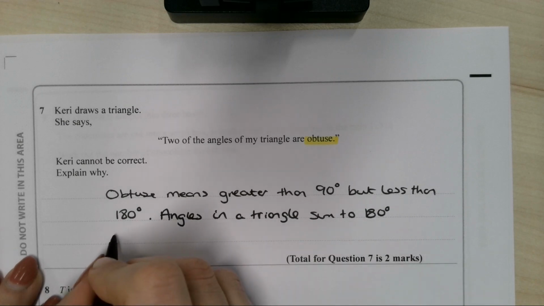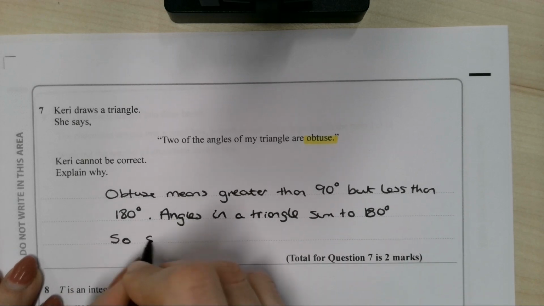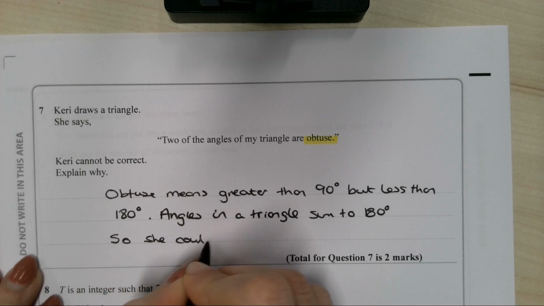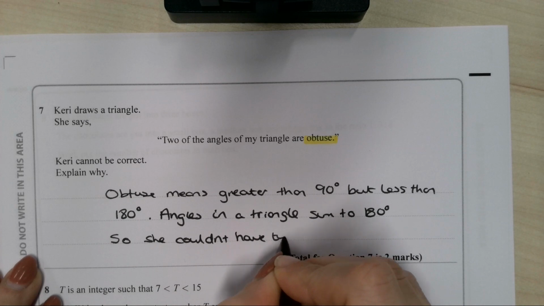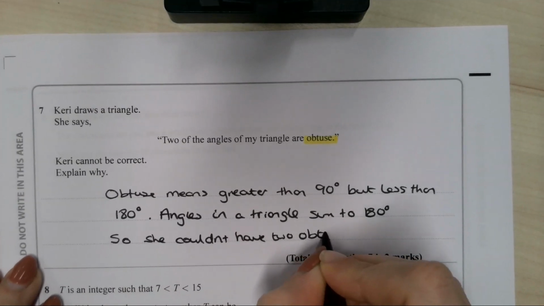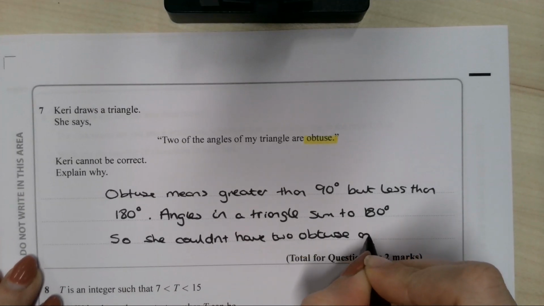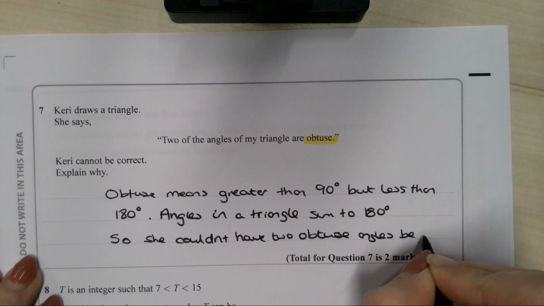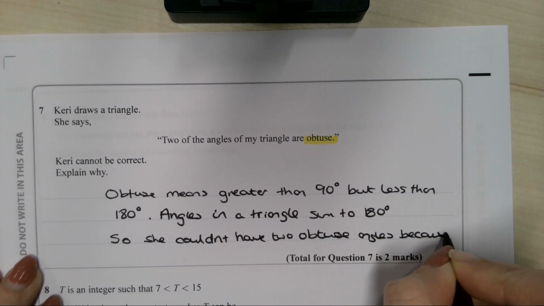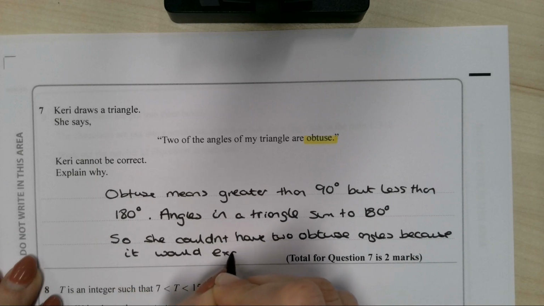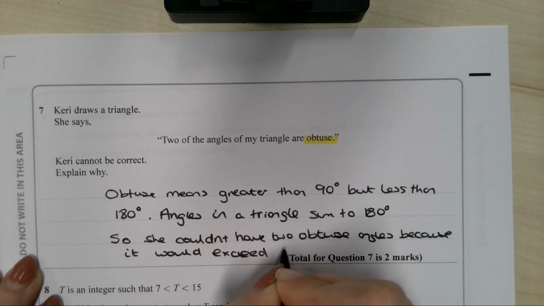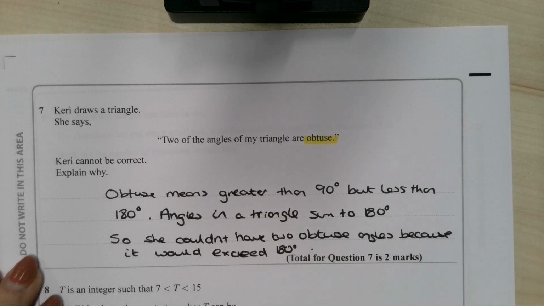Okay, so she couldn't have 2 obtuse angles because it would exceed 180 degrees.